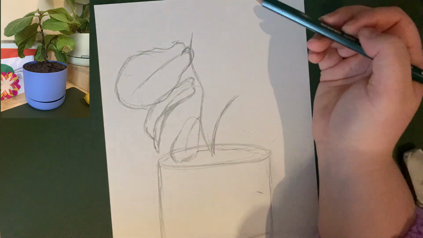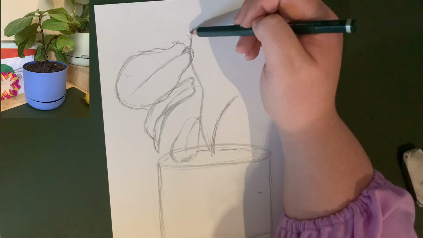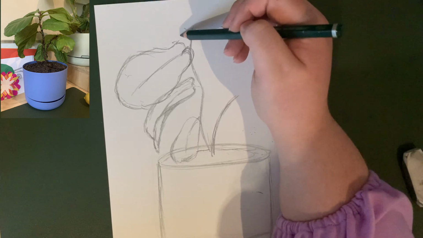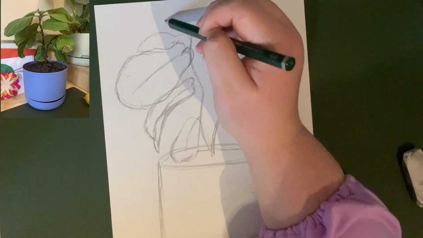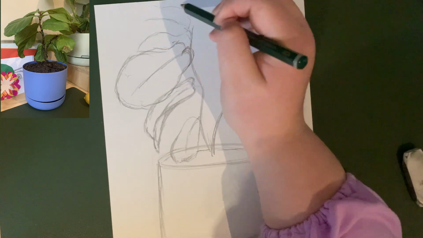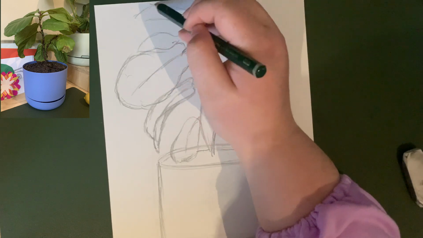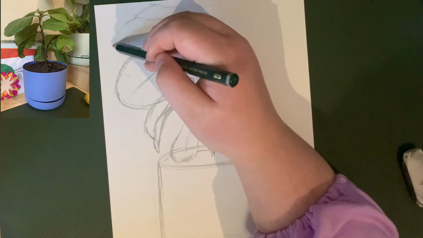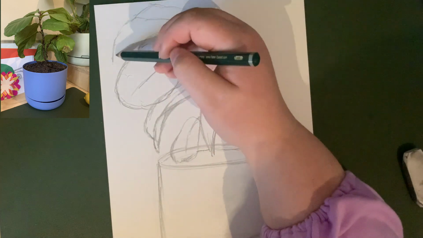Okay, so I'm going to go and fix up some of these later, but for now I just want to get most of the drawing done. The other thing with this is it doesn't really matter if your drawing goes off the page. I think mine is probably going to, which is fine. It does not matter if it goes off the page, and that comes down like that.